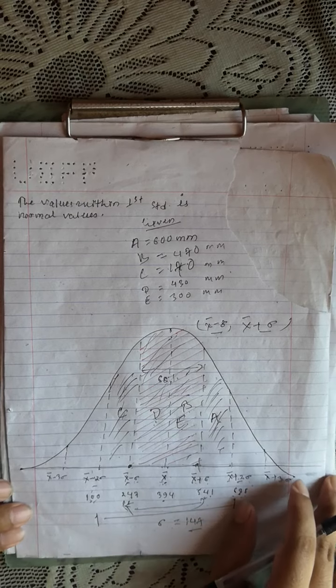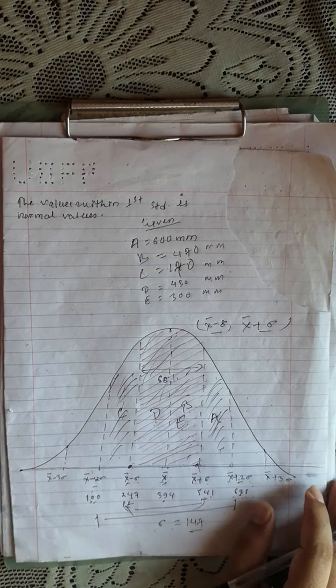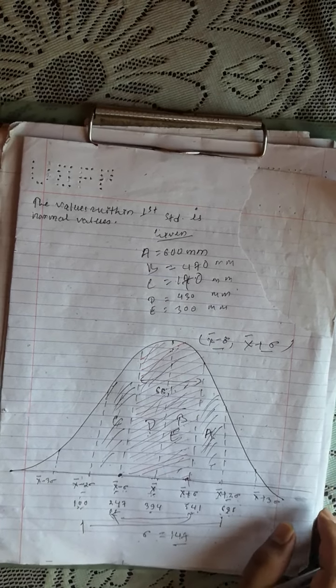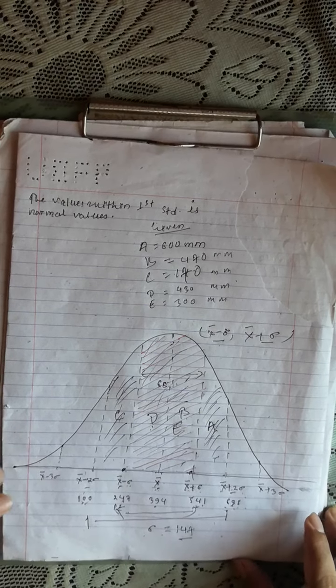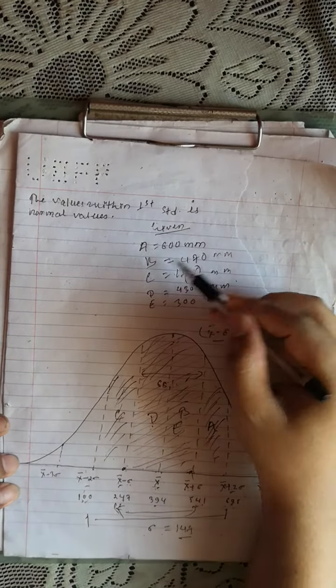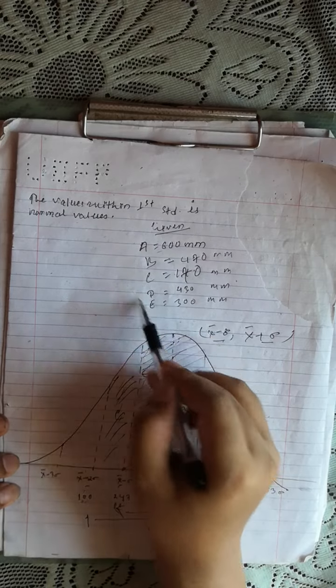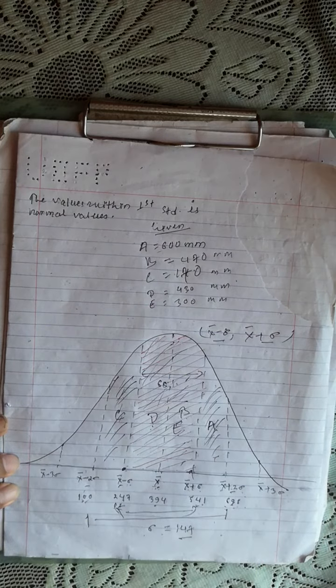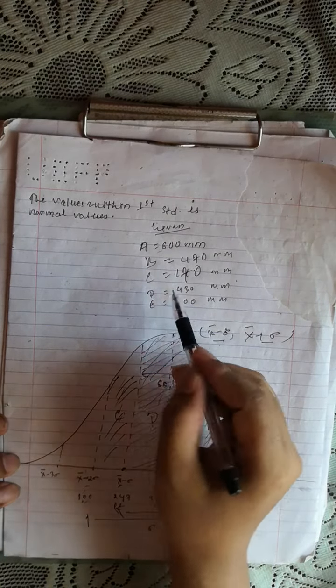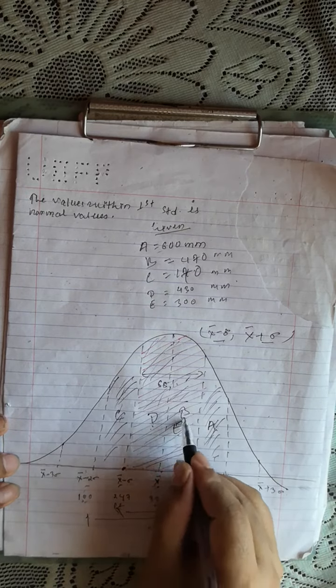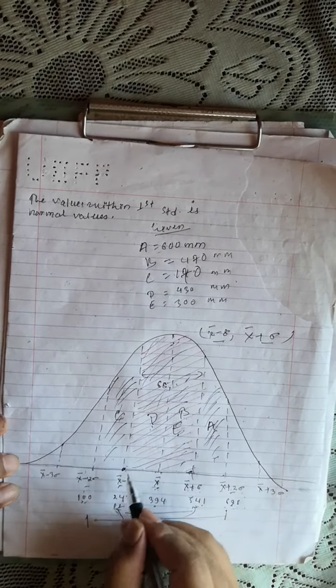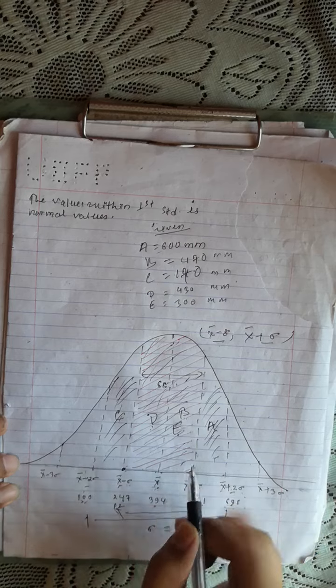So now let's interpret the mean, standard deviation, and the variance. We are given the heights of the dogs like this. The heights of B, D, E lie in the first standard deviation.